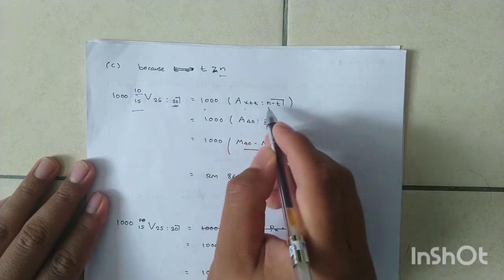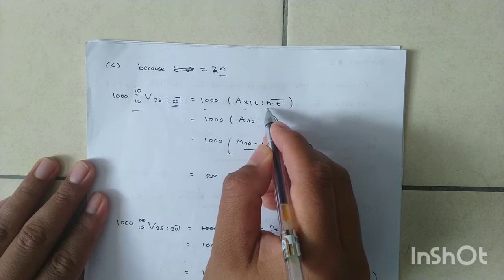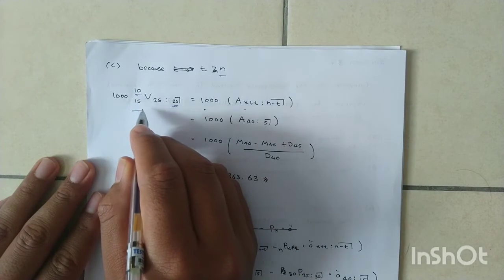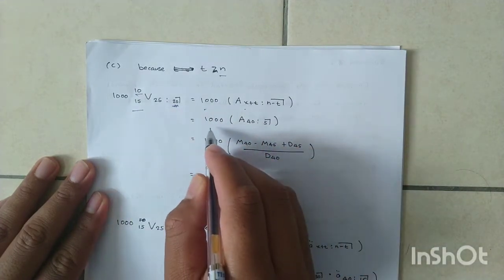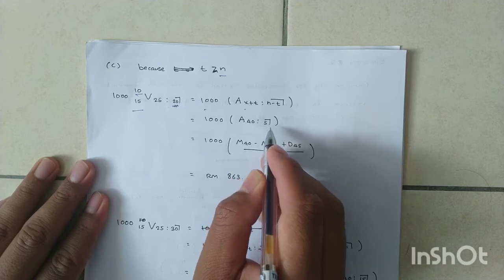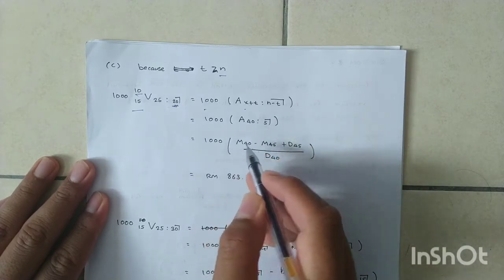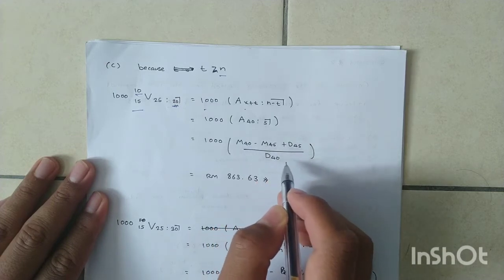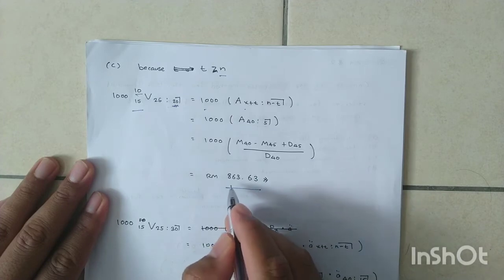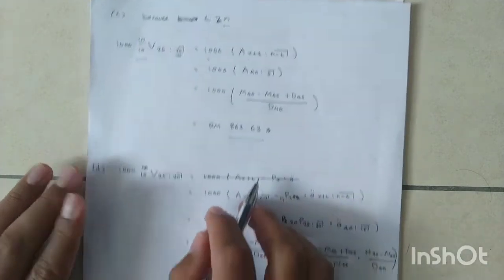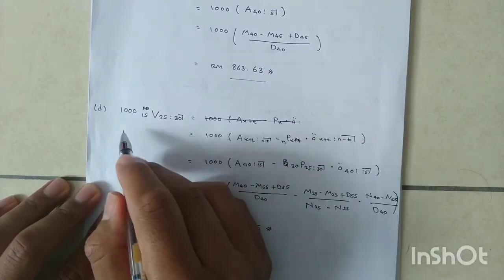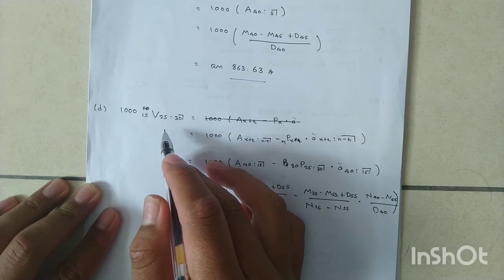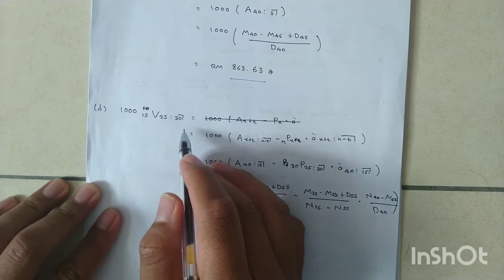and then here n, which is the duration of the endowment, deducted by the level terminal. So therefore we will get 1000 A45 angle 5. Translating into commutation symbols, we will get 1000 times (M45 minus M50 plus D50) over D45. Thus we will get the answer, which is 863.63.